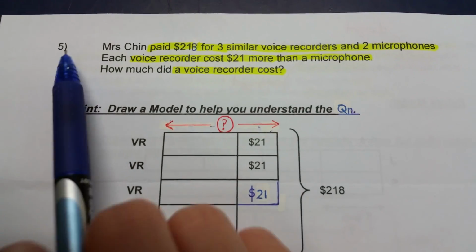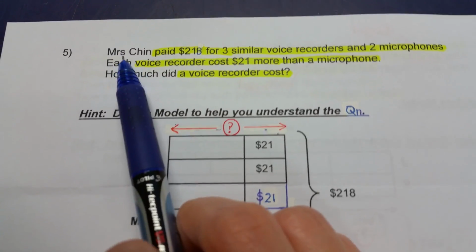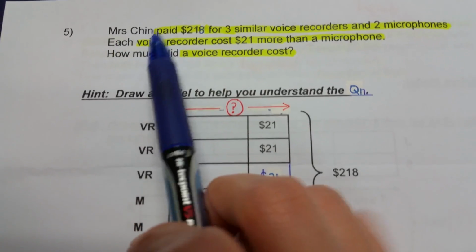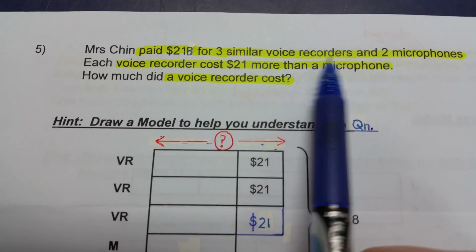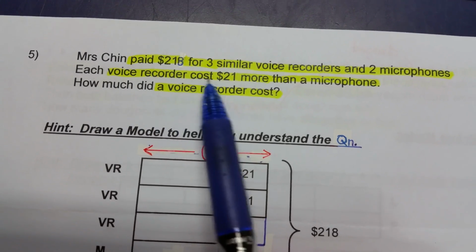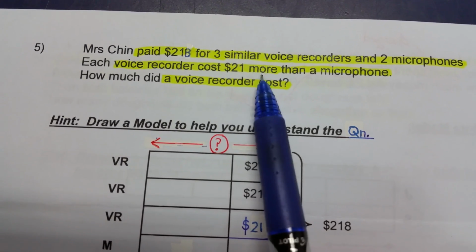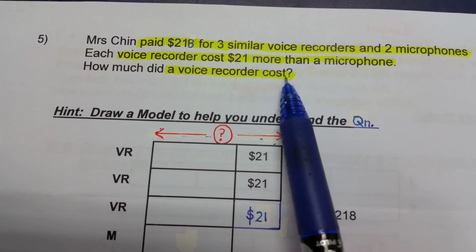Okay, we have come to our final question, question 5. Now let's look at the story. It says here, Mrs. Chin paid $218 for 3 similar voice recorders and 2 microphones. Each voice recorder cost $21 more than a microphone. How much did a voice recorder cost?